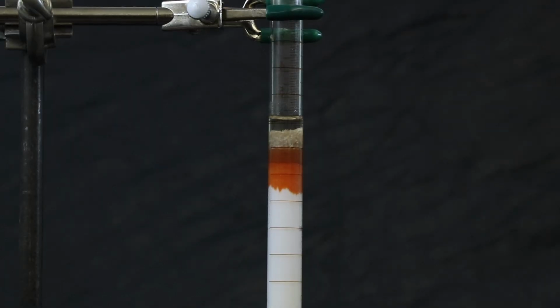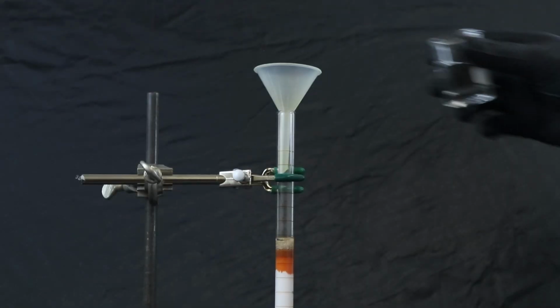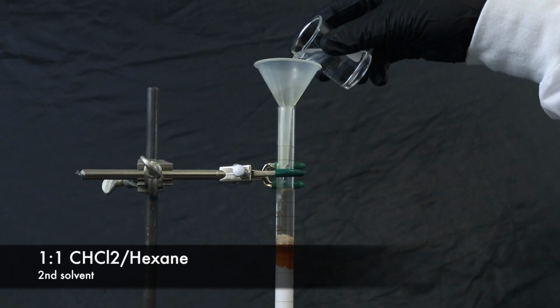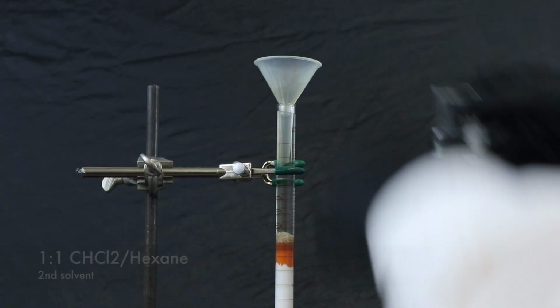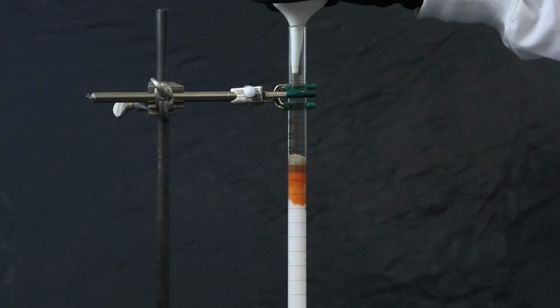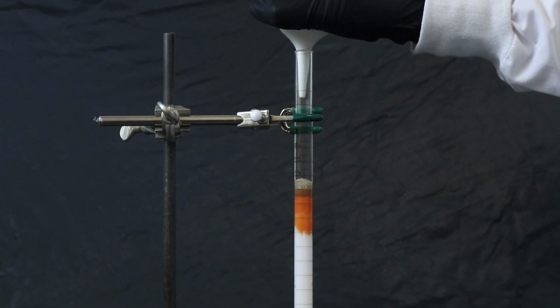And we don't want the column to run dry, so I'll replenish the current solvent or add the next one before the current solvent reaches the sand above the product. Here I'm adding the second solvent, the 1:1 methylene chloride hexane solution, and now we're going to be able to see the monoproduct start to move through the column.